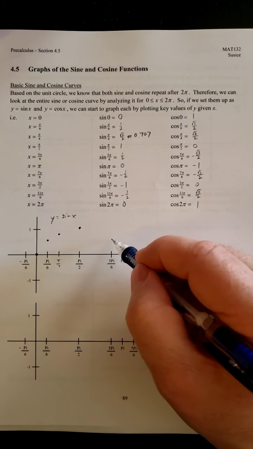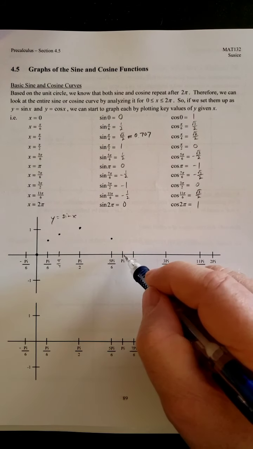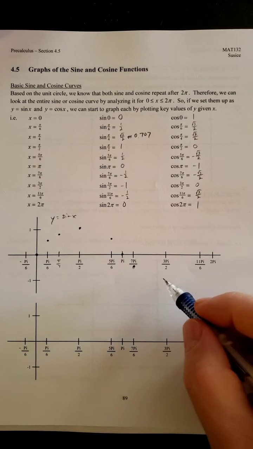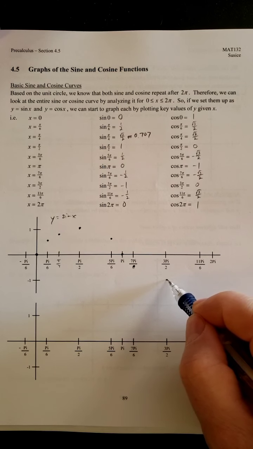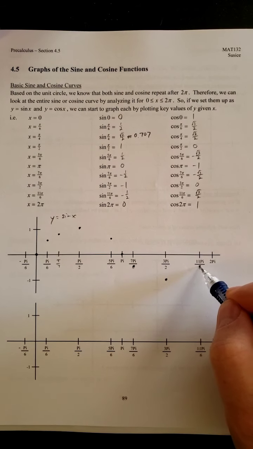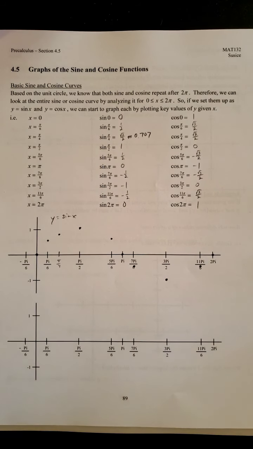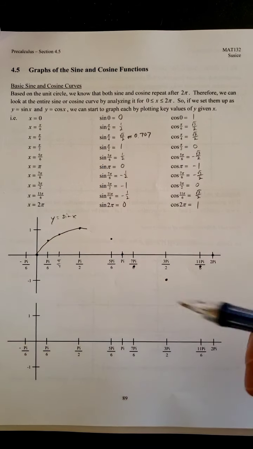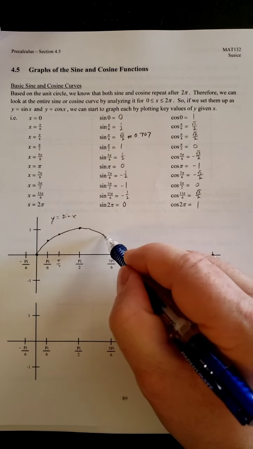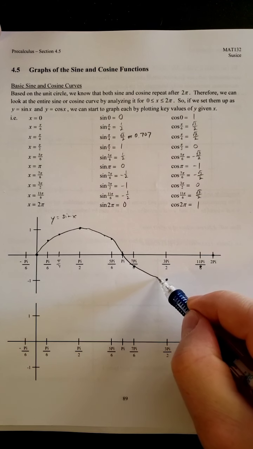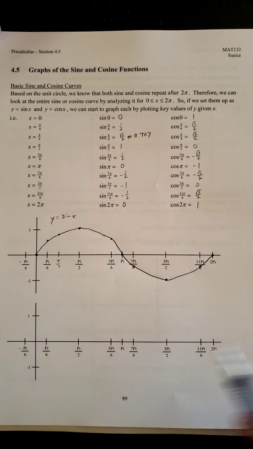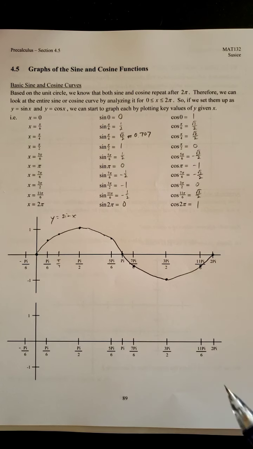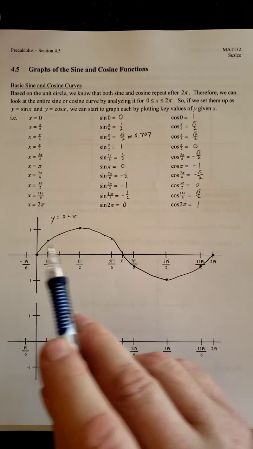And then it goes to 5 pi over 6, so that's 1/2 again. Then it drops down to 0. 7 pi over 6 is going to be about negative 1/2. And then it drops all the way down to negative 1. Back up to negative 1/2. And then back to 1. So that should be our graph. So if we put our curve through it, we should get a nice smooth curve through that. Now we're going to see that there's a quicker way to draw this on the next page, but for now, just have a sense that it's kind of like an S curve for sine.